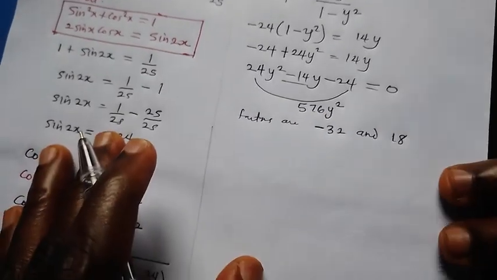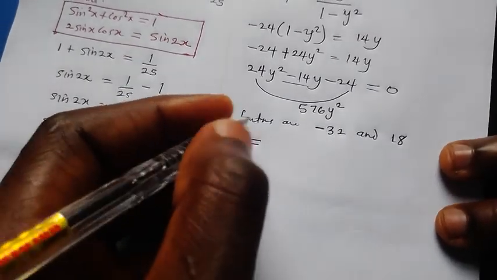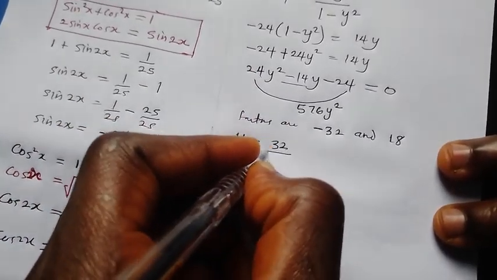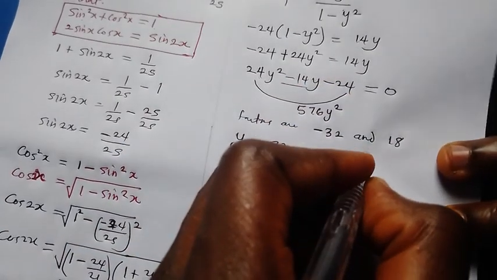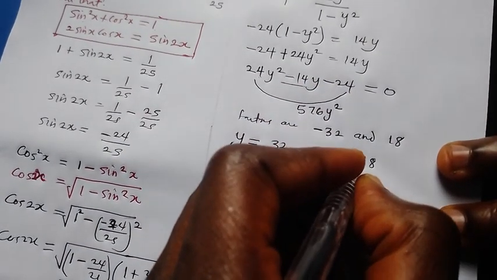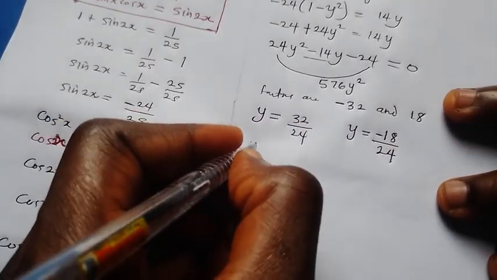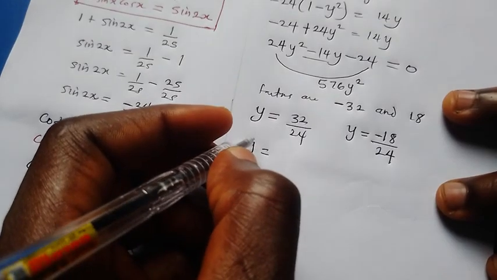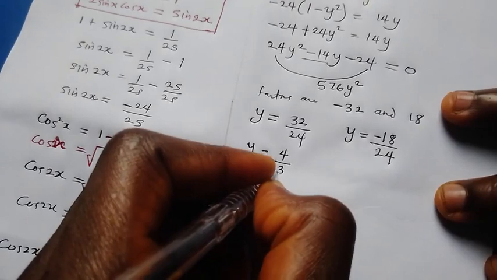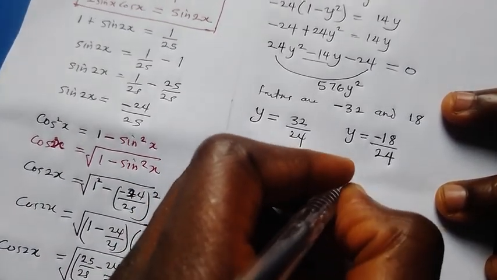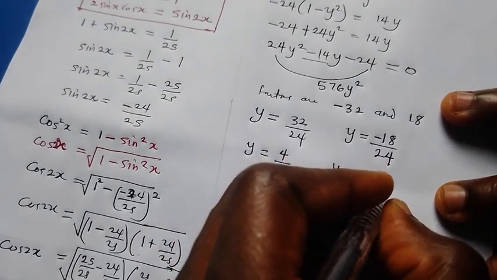So automatically we can get our solution straight up: y is going to be positive 32 divided by 24, and y is going to be negative 18 divided by 24. Such that you can simplify this further to get y to be 4 over 3, and y to be minus 3 over 4.